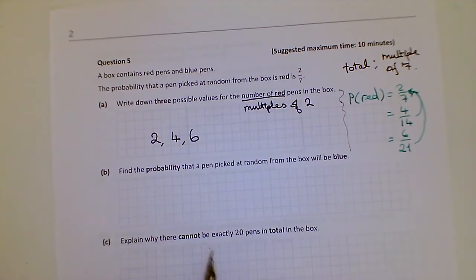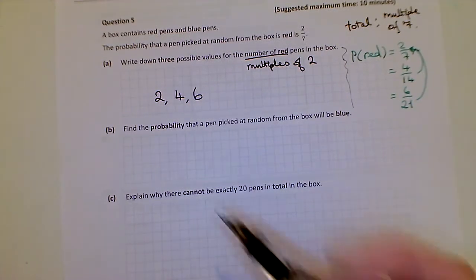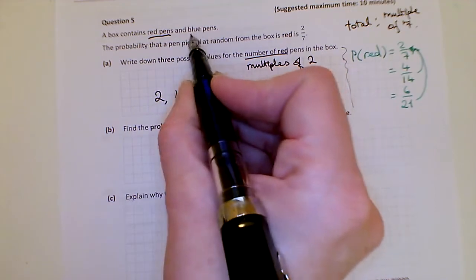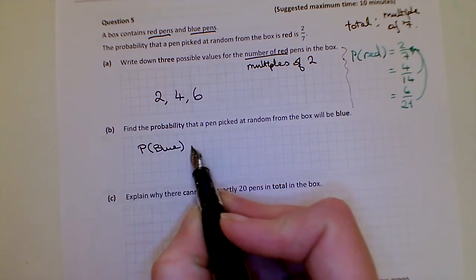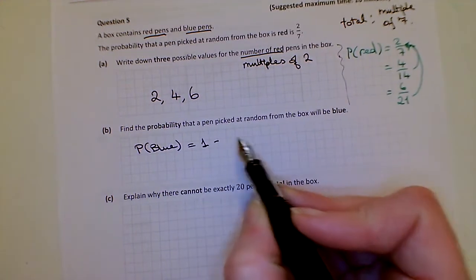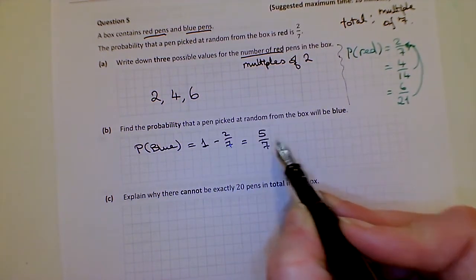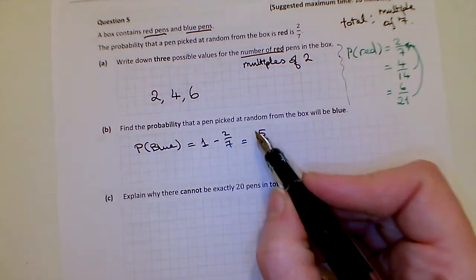Now, find the probability that a pen picked at random from the box will be blue. So it only contains red pens and blue pens, which means that the probability of a pen being blue is 1 minus the probability that it's red, which is 5/7. That's our answer.